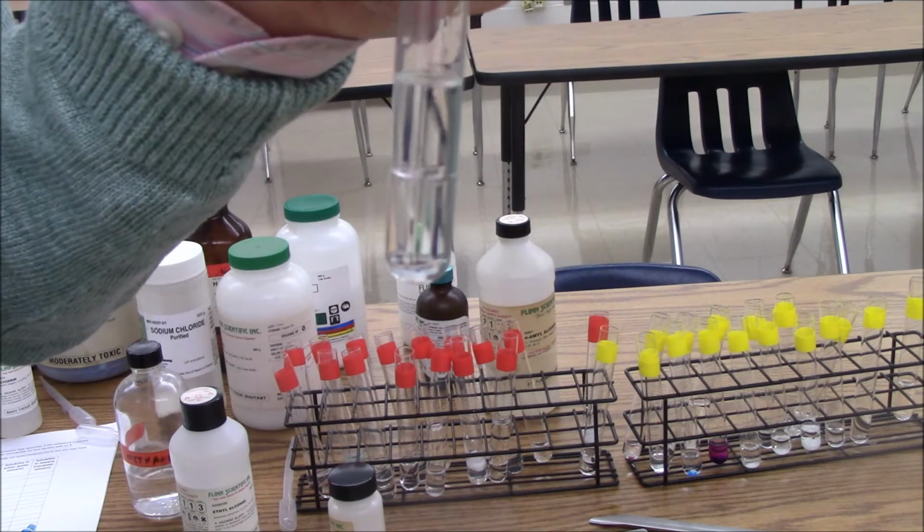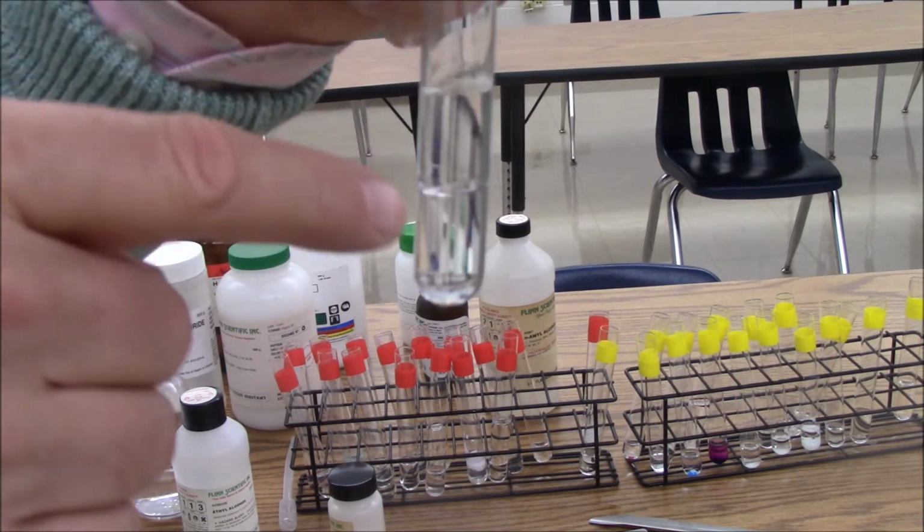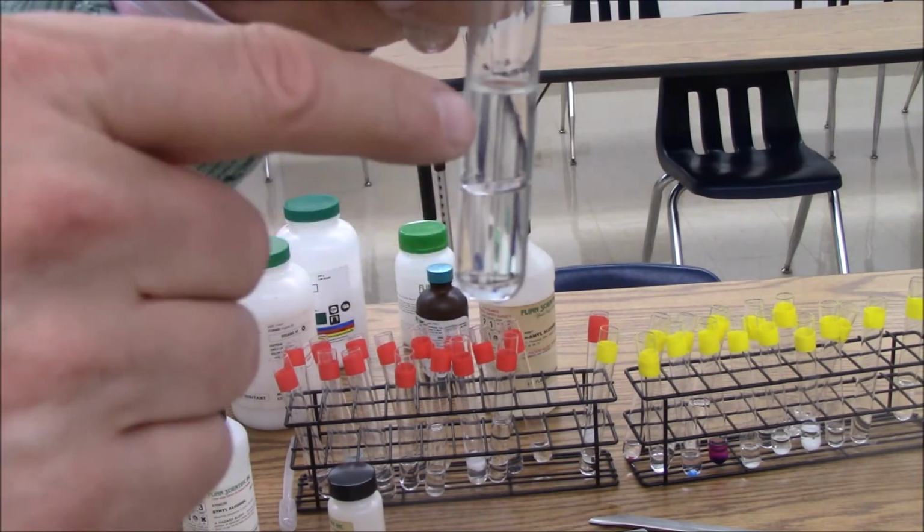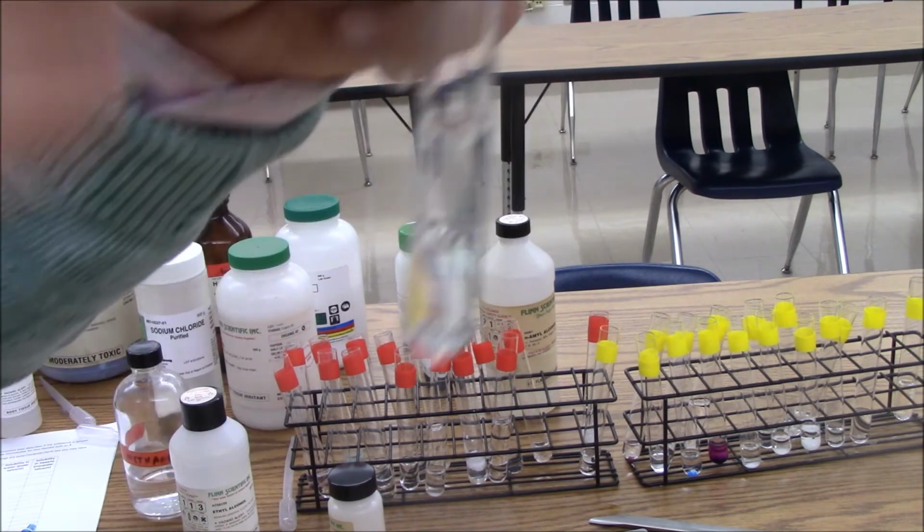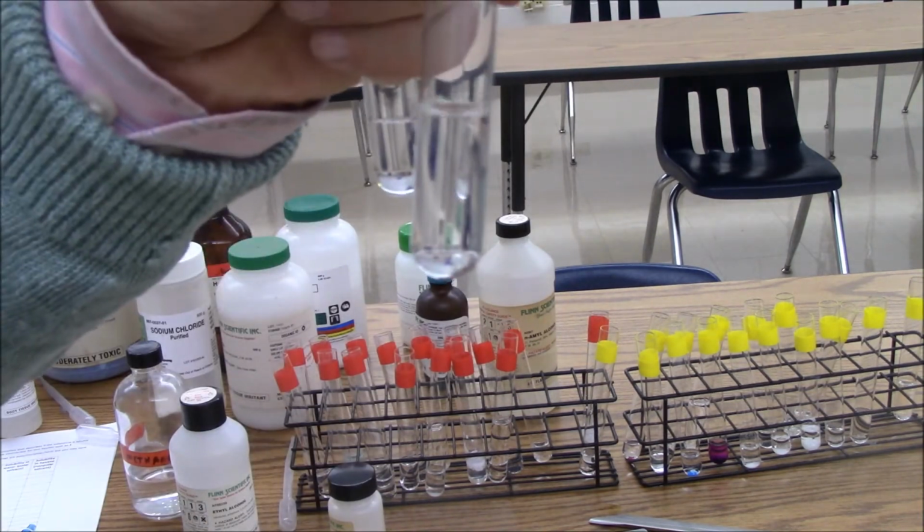Here's another alcohol, methanol. Here it is in the hexane. I did these out of order, sorry. It does not mix with the hexane, but does with the water.